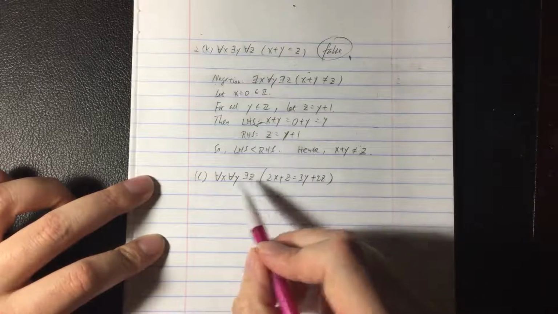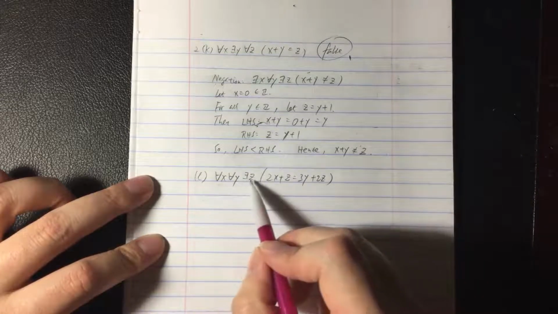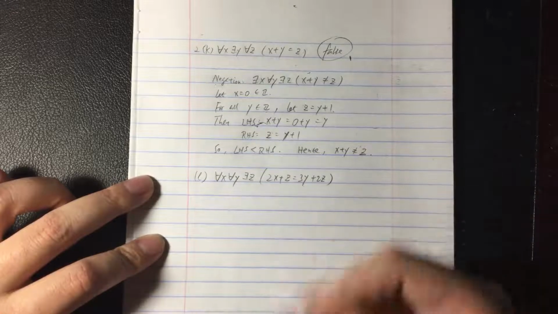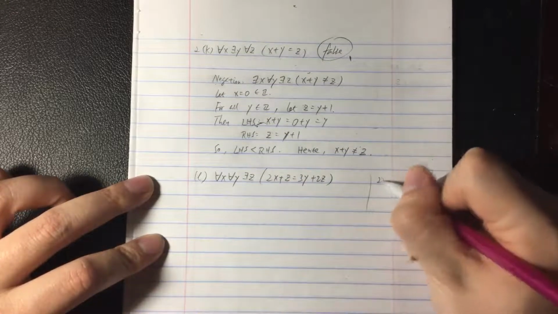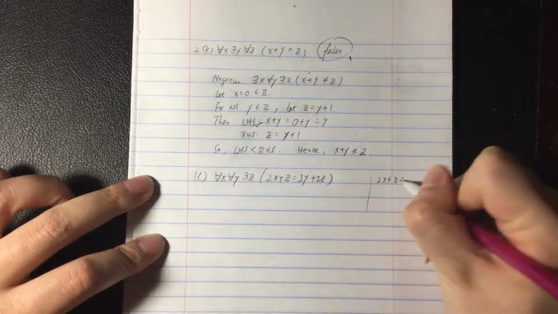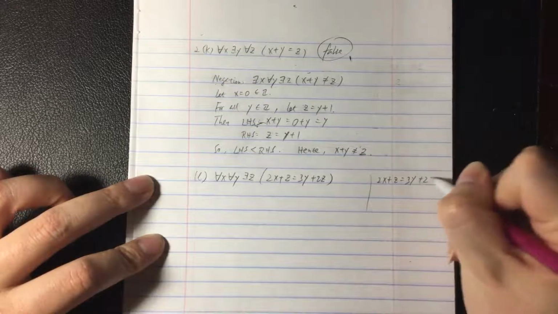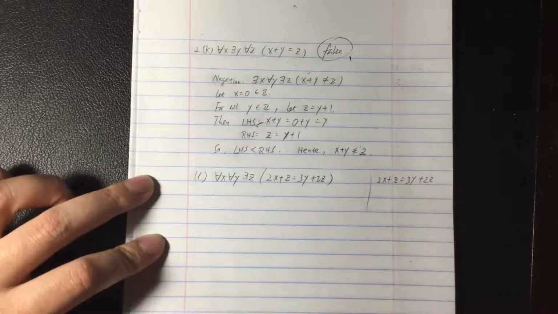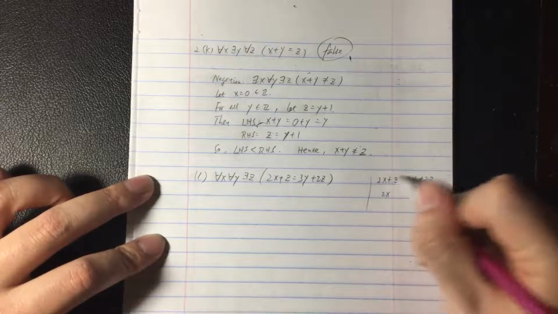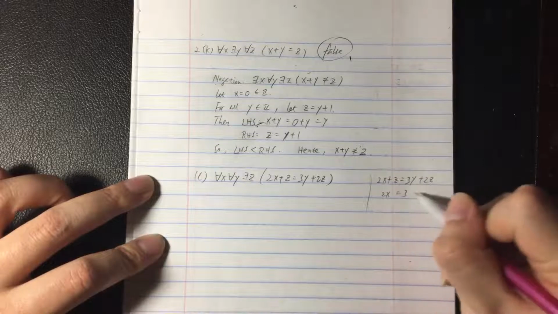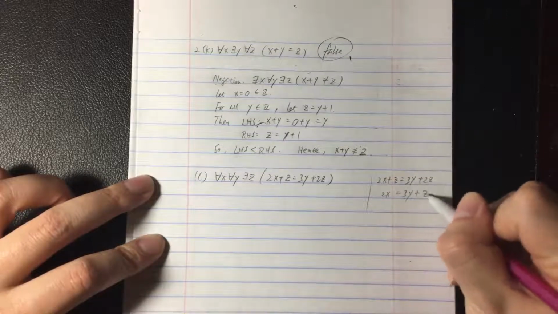Here, z may depend on x and y. Since z comes after x and y, z may depend on x and y. If we try to make this statement true, we try to make 2x plus z equal to 3y plus 2z. Let's do some scratch work here. I can subtract z from both sides. This statement is equivalent to 2x equal to 3y plus z.